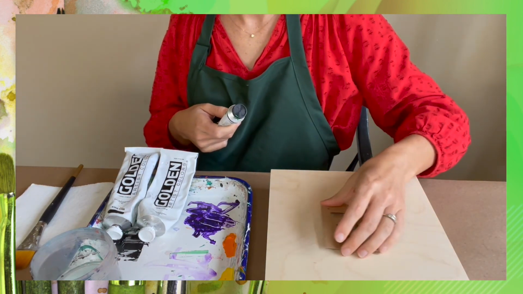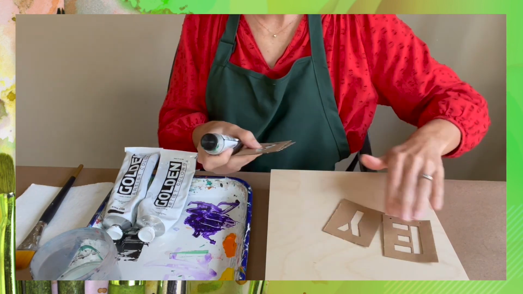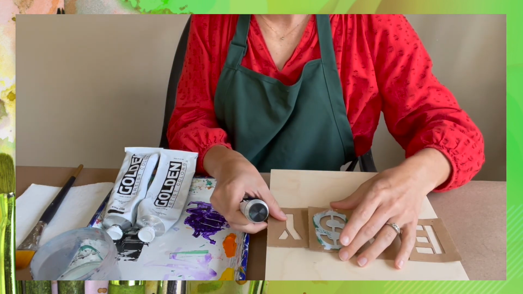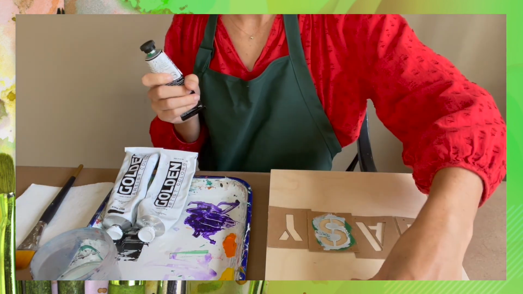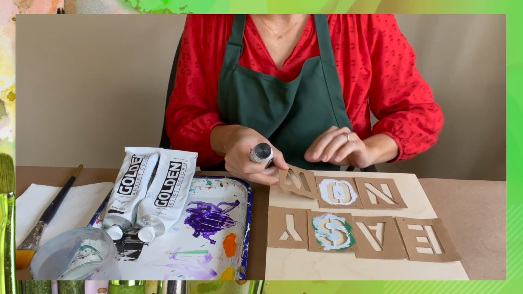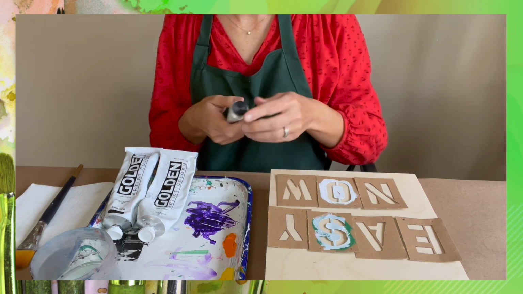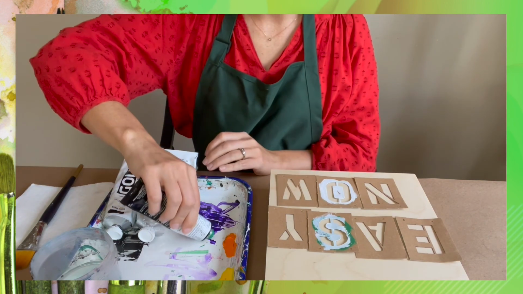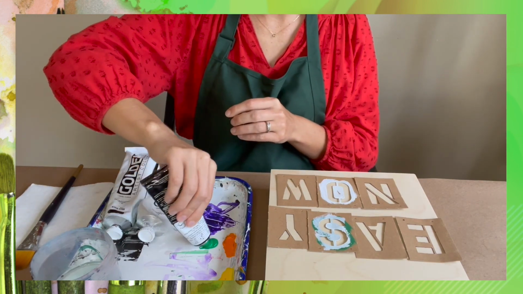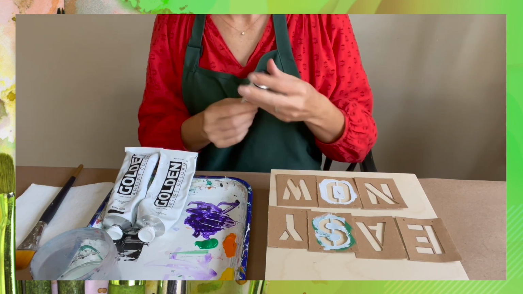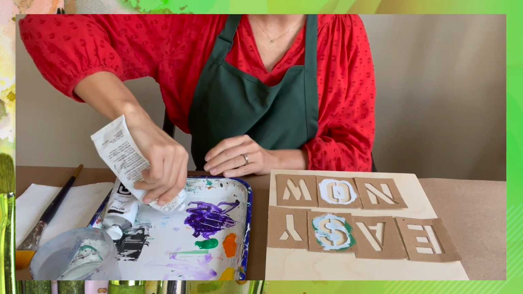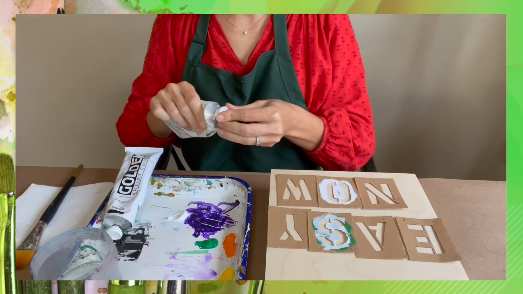So I have easy, and I have picked out my letters for now. Gonna go ahead and get some paint out. And it really doesn't matter what colors you start with. You're gonna use all three. So just go ahead and get all three out and on your plate or palette.